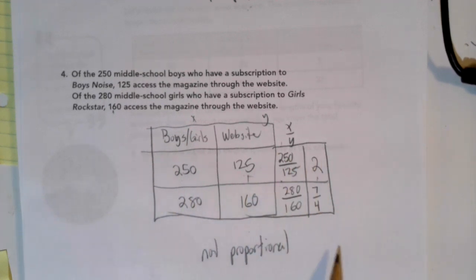And then 280 girls with 160 accessing online, 280 over 160. I can pull 40 out of both of these. 40 times 4 is 160, so my denominator is 4. 40 times 7 is 280, so I have 7/4, which is less than 2. So these two are, again, not proportional. Hopefully that helps. Let me know if you have any questions.